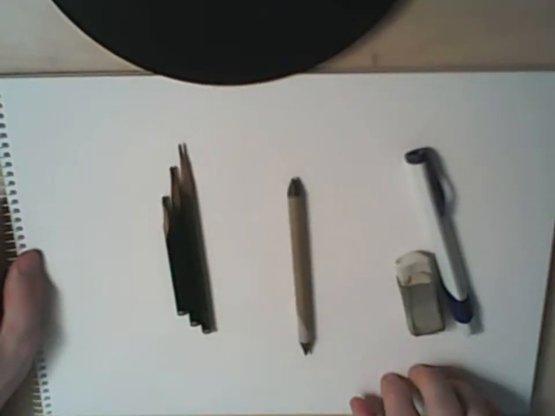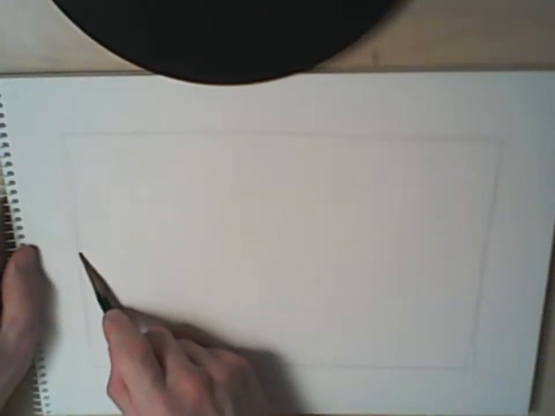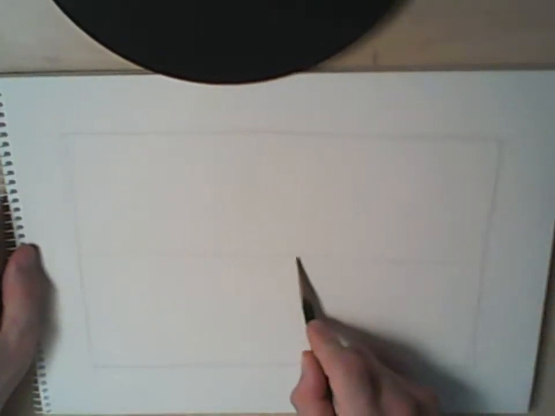I'll draw a scene for you today using a variety of pencils, a smudging tool and an eraser. So without further ado, let's dive into this. I start by marking a frame around the scene that makes it stand out. Then I'll draw a horizon line. Today it's going to be at the halfway point.